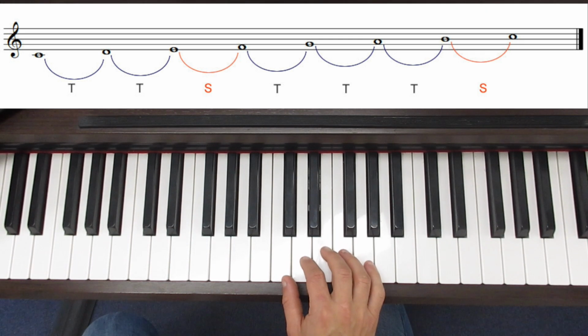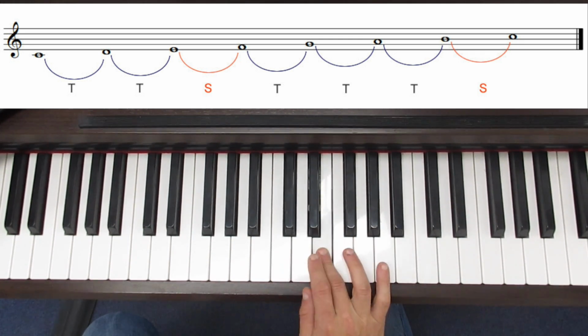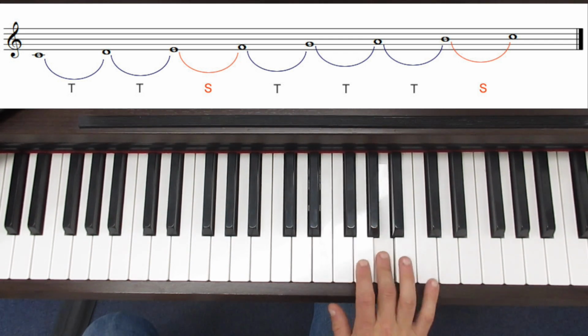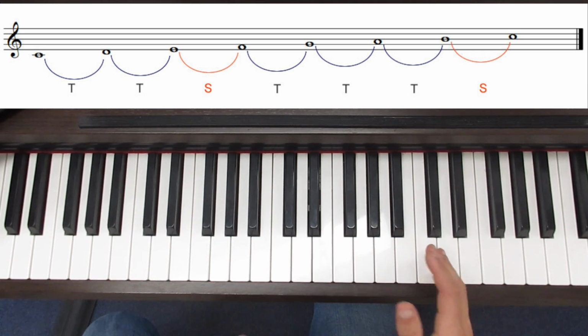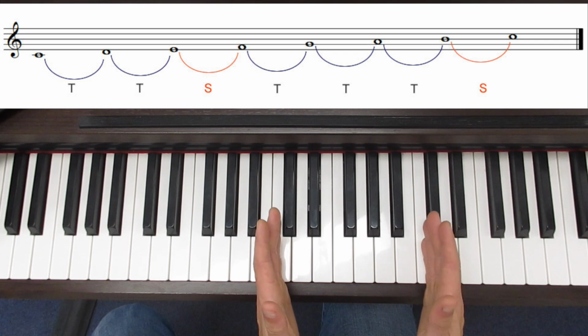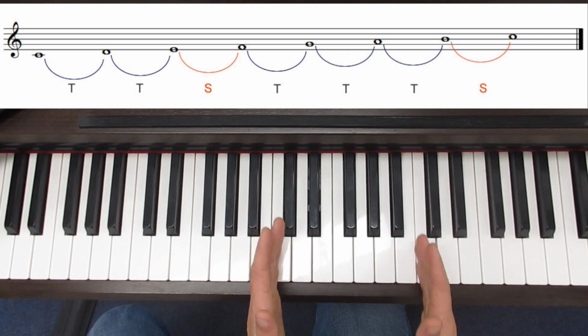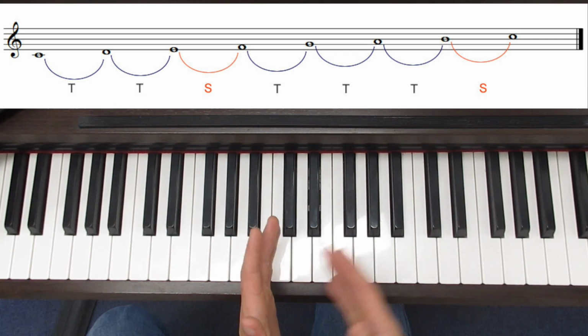So the C major scale, we've got from C, it goes up a tone, then another tone, then a semitone, a tone, tone, tone, and then a semitone. And so this is really a 7-note scale, and in any 7-note scale, we're going to have 2 semitones, and the rest of them will be tones.